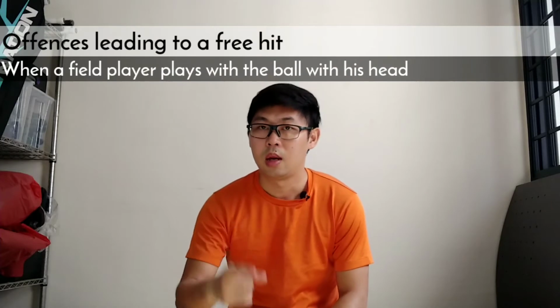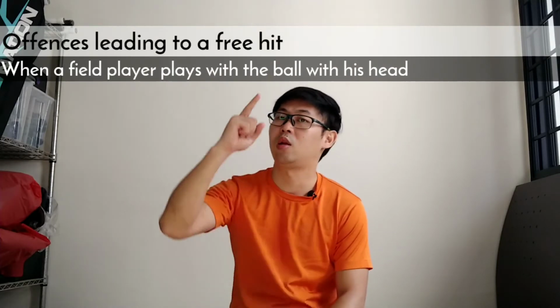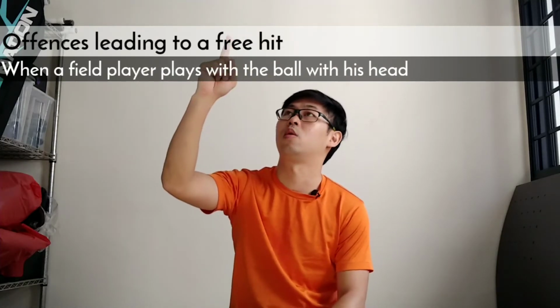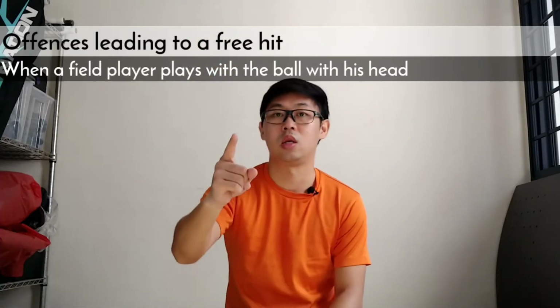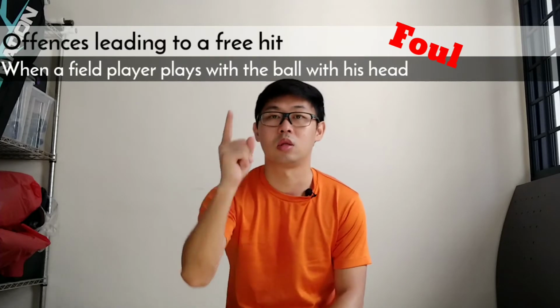Alright, for the heading of the ball, the rule states that a player cannot head the ball in the game. Now, based on the scenario, it was very clear that you had eyes on the ball, you saw the ball, and it clearly hits your head. Now, in that instance, it is considered a foul. It is considered a foul.